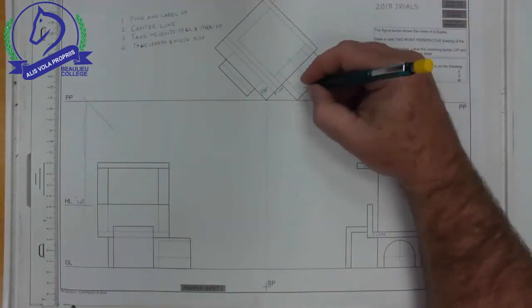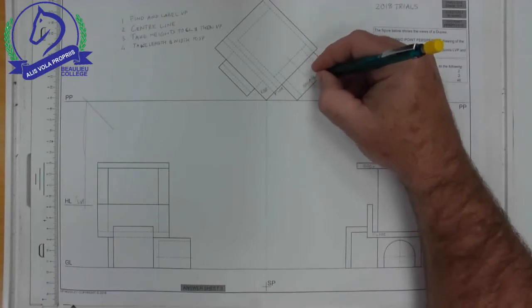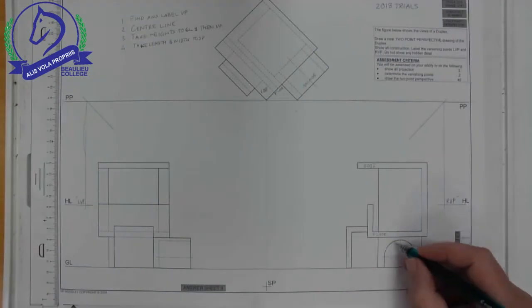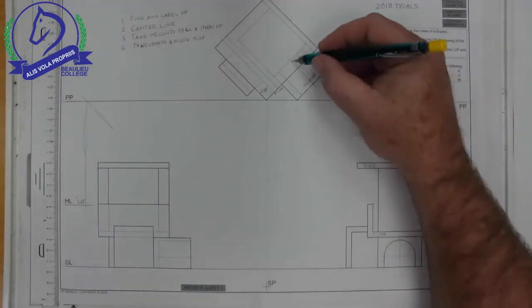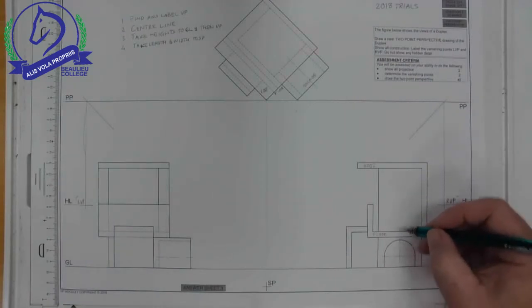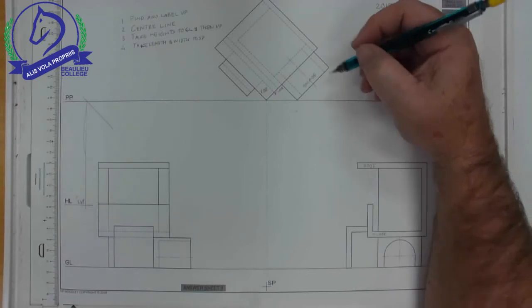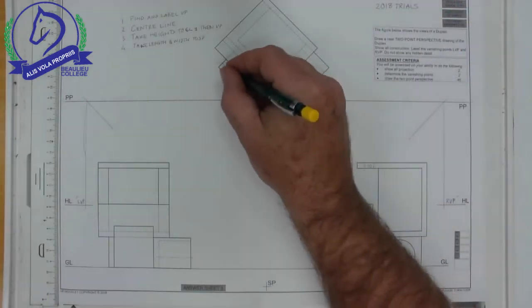Maybe on this side I might call this the garage, because we've got this little opening with our arch. Remember that center line indicating the center of this arch, the semicircle here. For me, I would call this maybe the balcony.